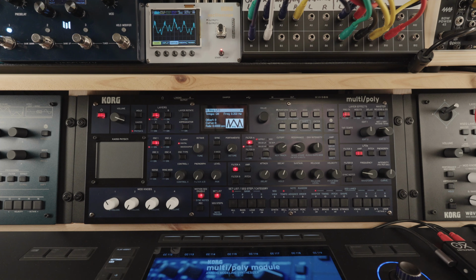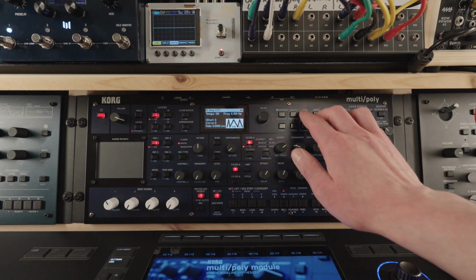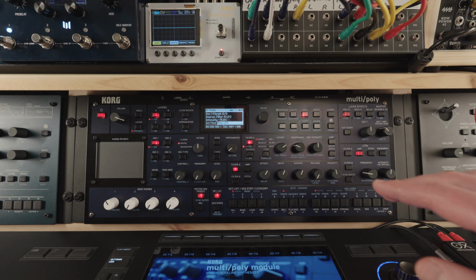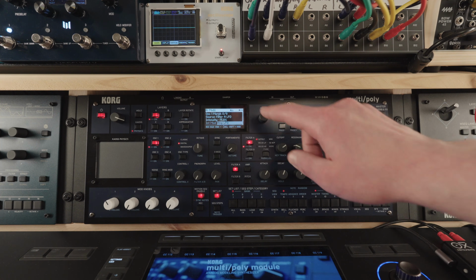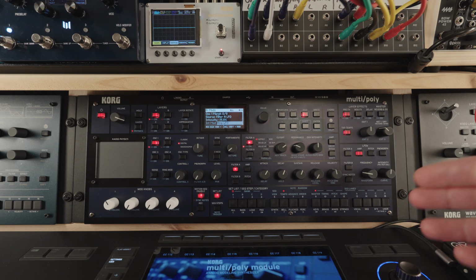Get a more unpredictable result here. And now that's intensity modulation, so you can basically modulate the intensity of your modulation assignment with another modulator.